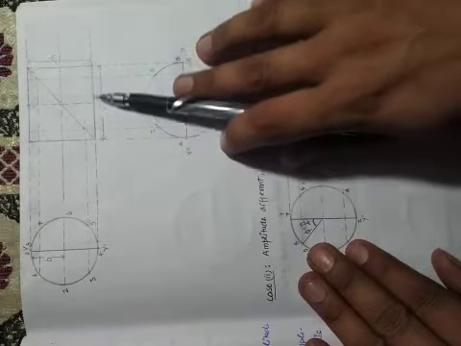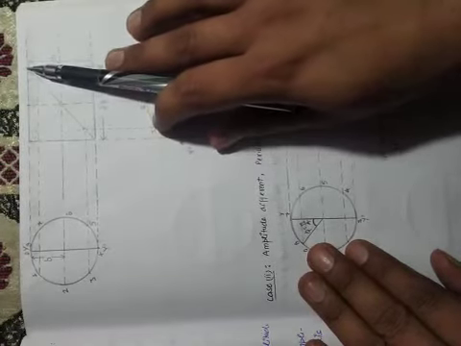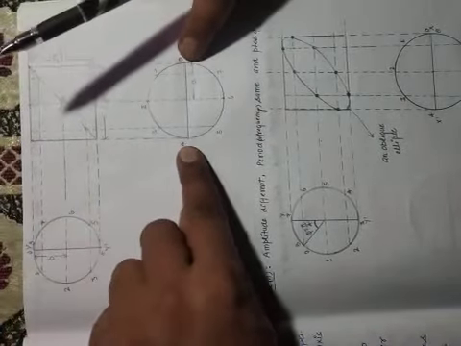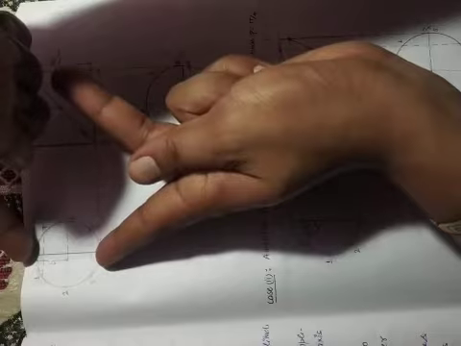This arm is 2a and this arm is 2b. Why 2a? Because this length is equal to this diameter, and this length is equal to this diameter.